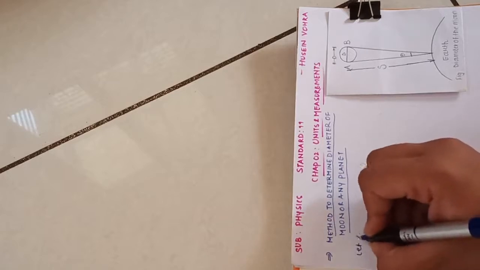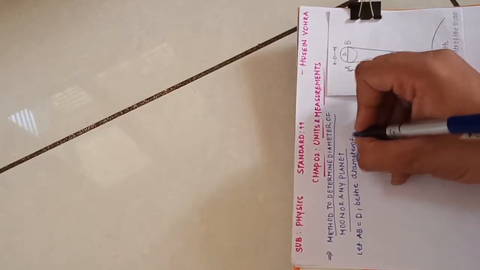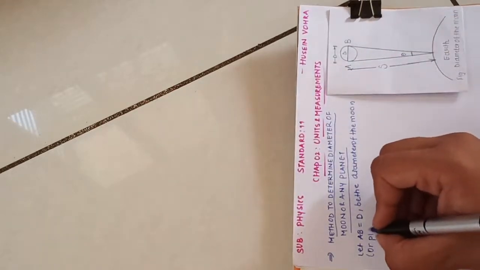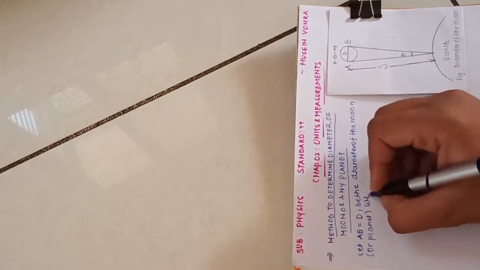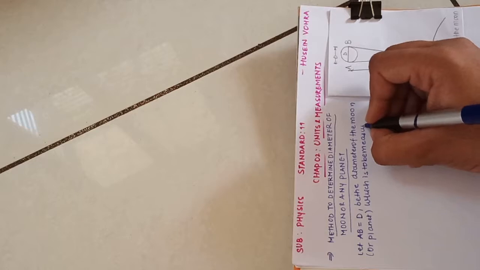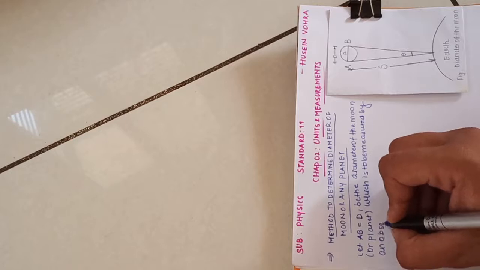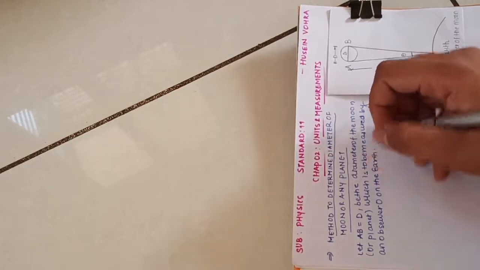So let AB equal to d be the diameter of the moon, or any planet you wish to measure the diameter of, which is to be measured by an observer O on the Earth. A telescope is focused on the moon.